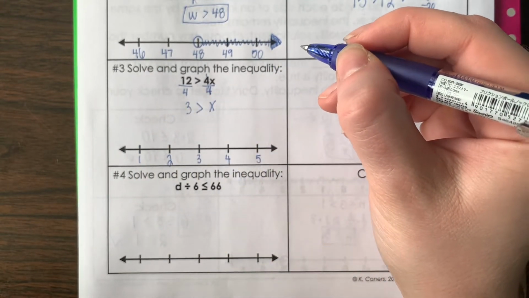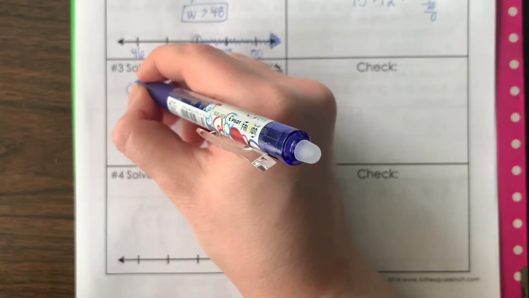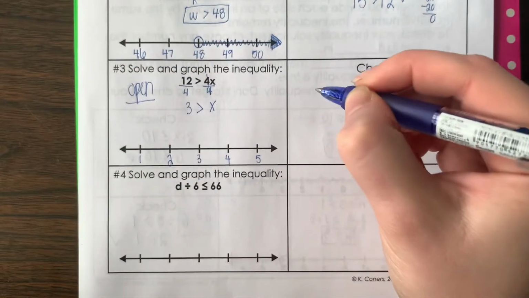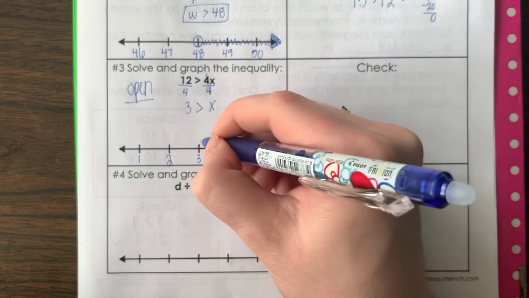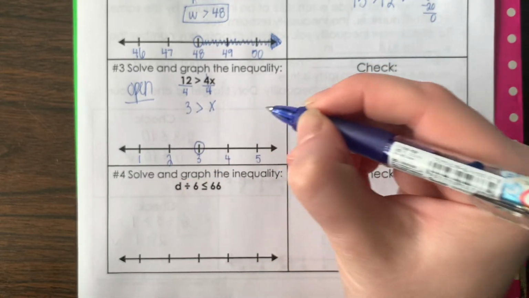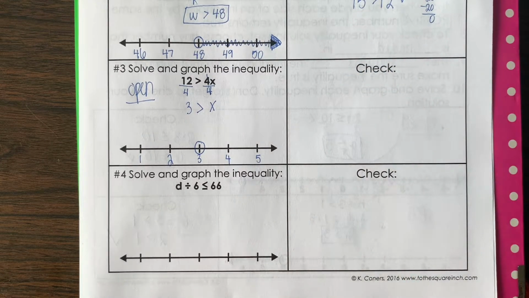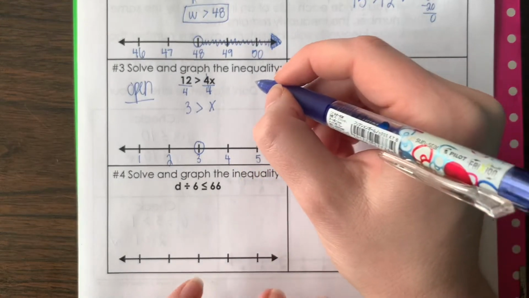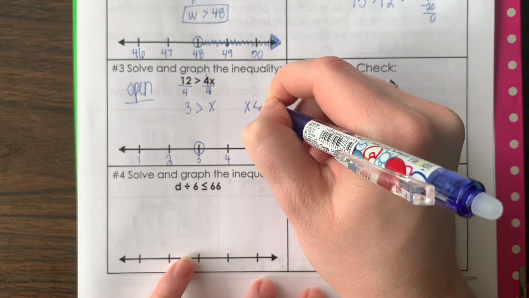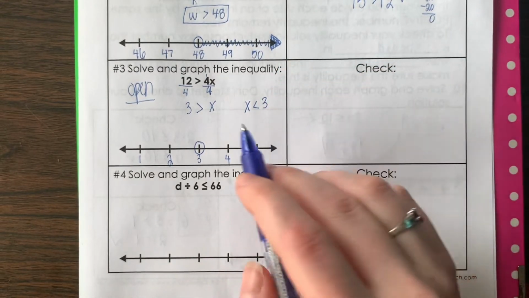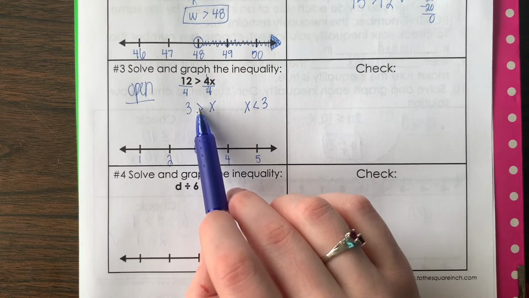Is this going to be open or closed? Open, because we don't have the equal to. 3 is not actually a solution. So at the number 3, we have an open circle. Well, now, am I going to shade left or right? I want you to think about it. So 3 has to be greater or bigger than x. Well, I could rewrite this inequality as x is less than 3. And remember that you have to keep your symbol in the correct direction.